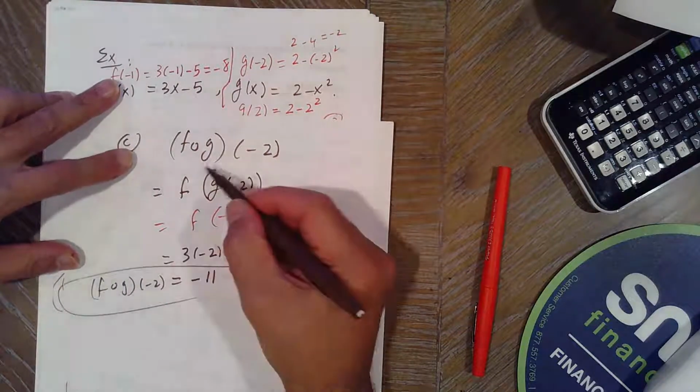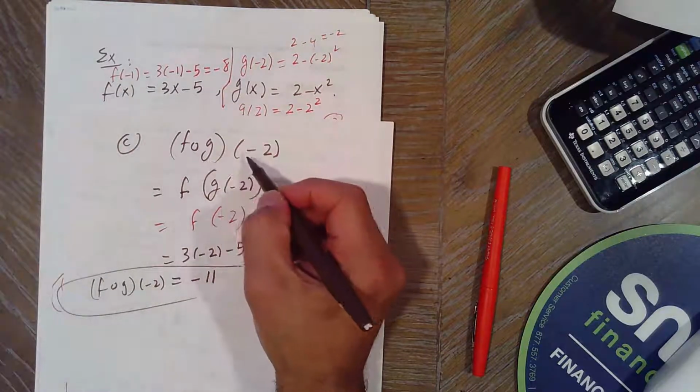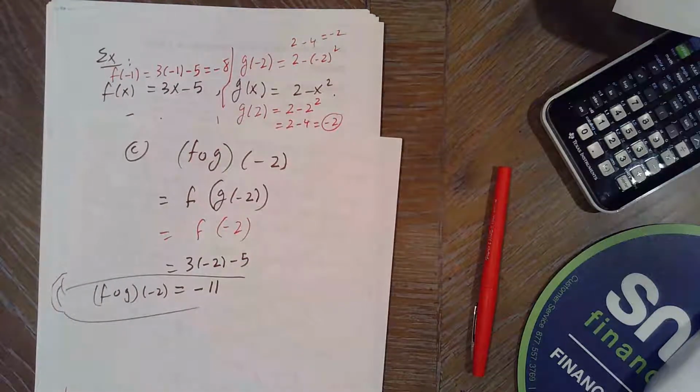Okay, so you always start with the inner function, the closer function to the number. And you get the answer, and then you plug it into the outer function.